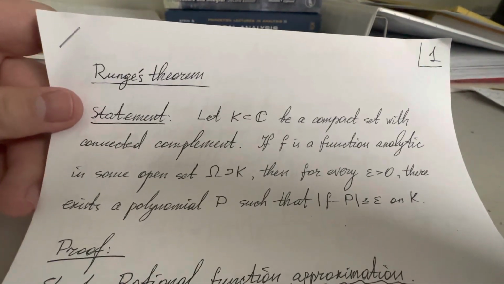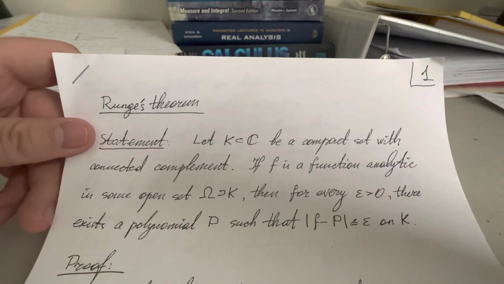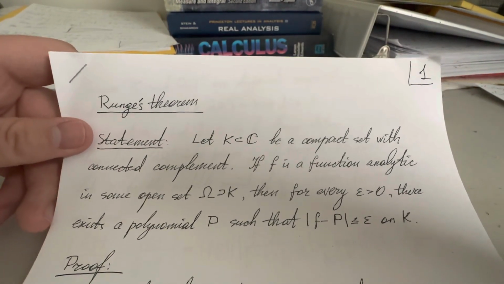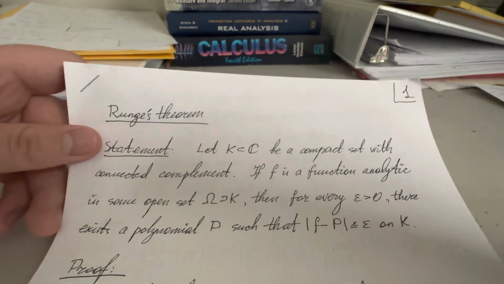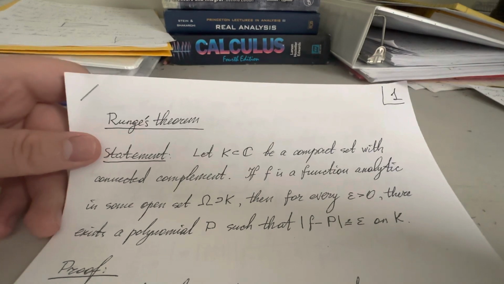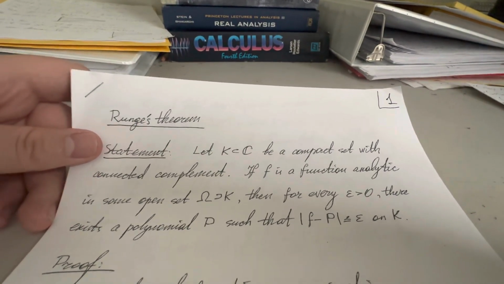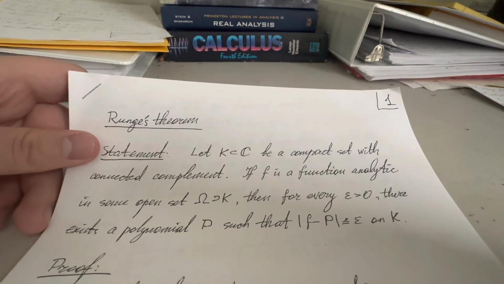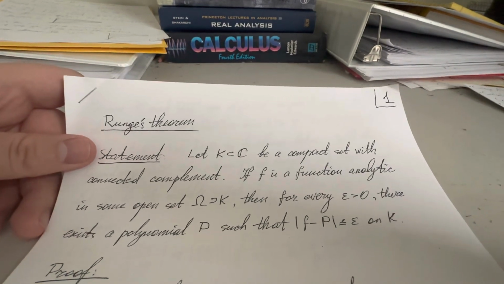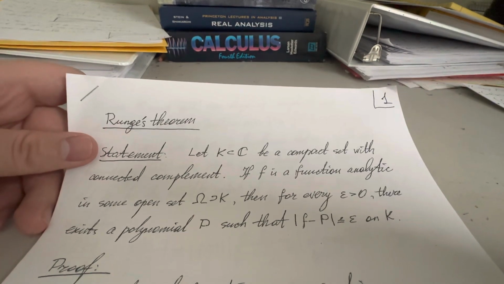So what does Runge's theorem say? The statement says that if you have a compact set in the complex plane, which here he calls K, provided that it has a connected complement, which means that given any two points in the complement, I believe you're able to draw a line segment. It doesn't have to be straight or anything, such that the entire line that you draw, or contour if you want to call it that, is contained in the complement. So no donut shapes.